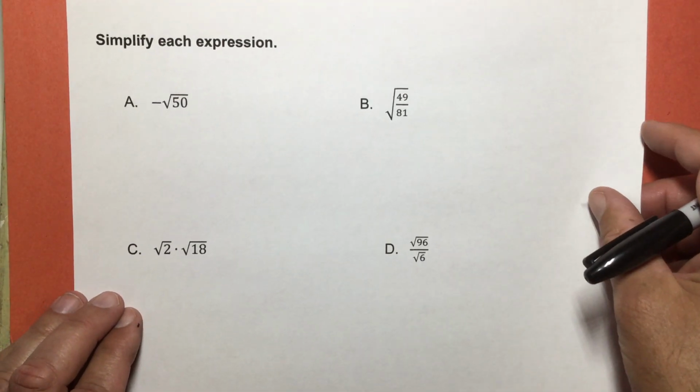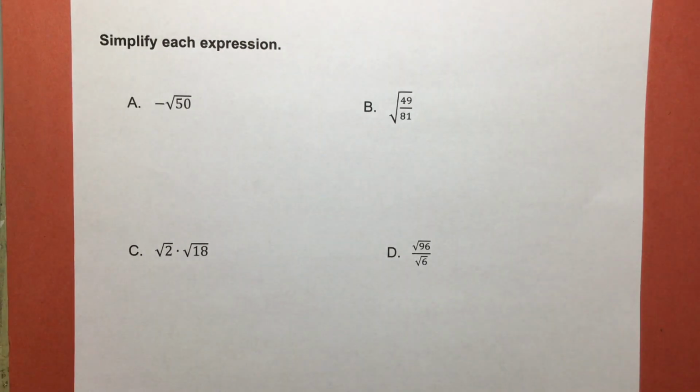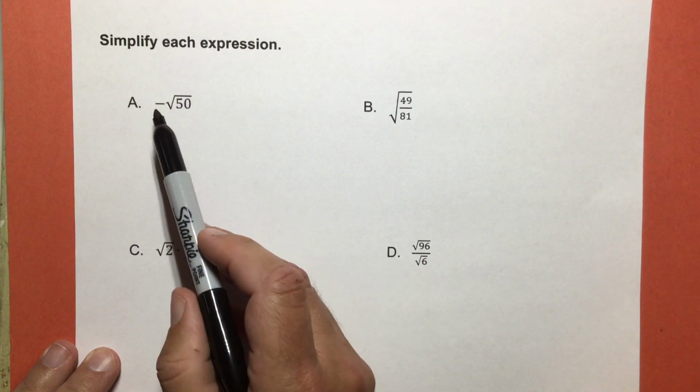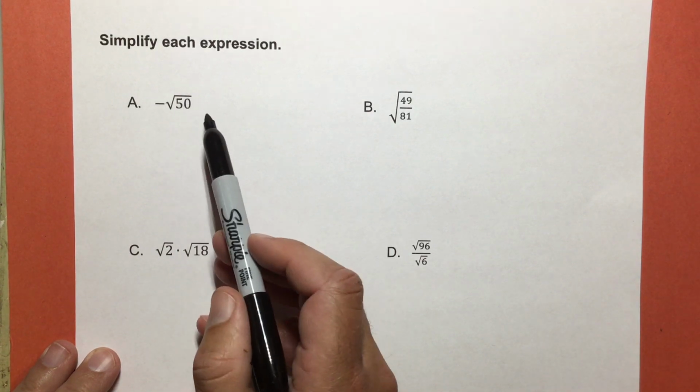And these are examples from the book, and they are all different types of examples, not just the simplifying that we were talking about. All right, let's look at example A. I've got the opposite of the square root of 50. We want to simplify this.